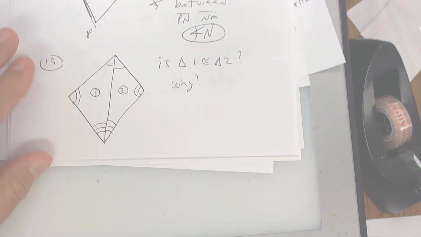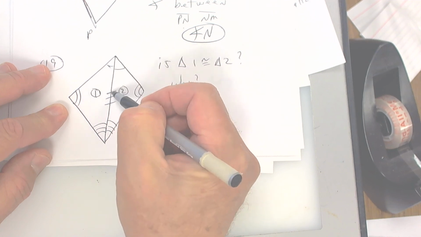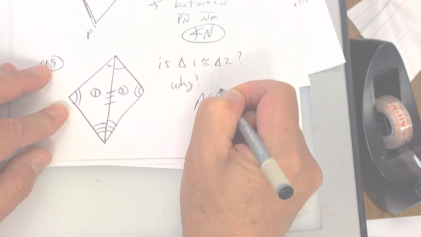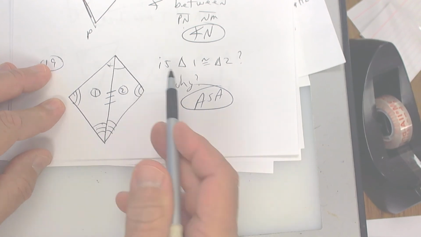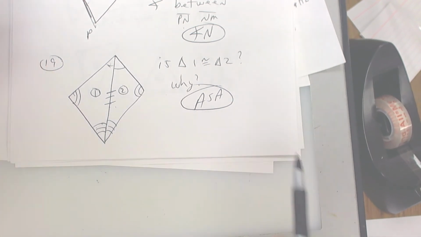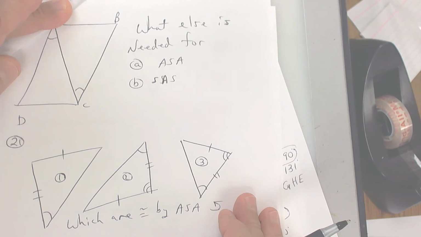Why is triangle 1 congruent to this one? Because it's got reflexive right here. So it's angle, side, angle. Remember, you can't use 3 angles to prove a triangle congruent, but you do have reflexive. Let's keep moving. We're almost done. So stay with me. What else do you need for angle, side, angle?